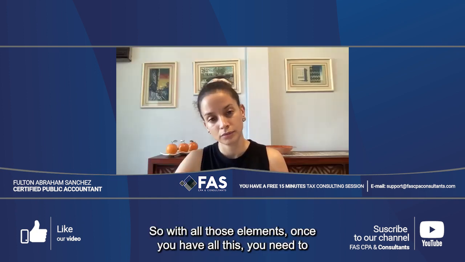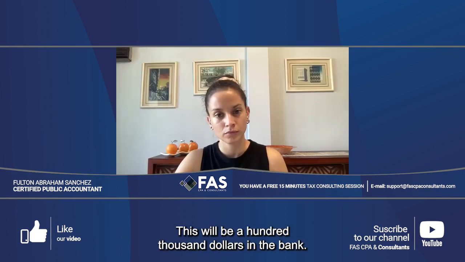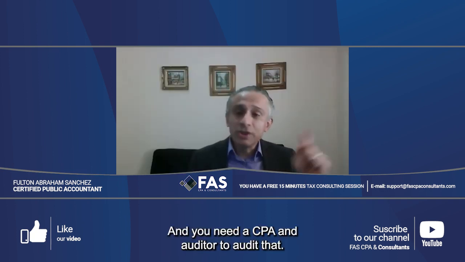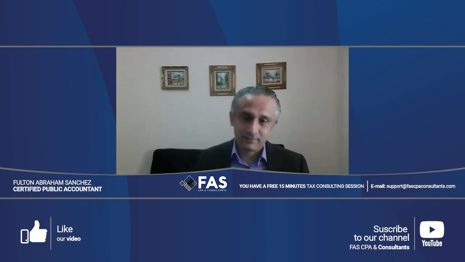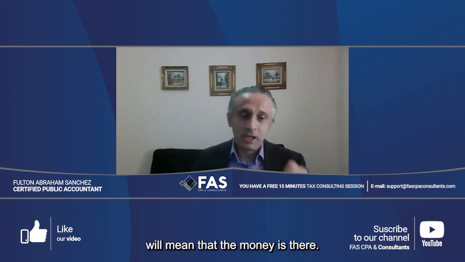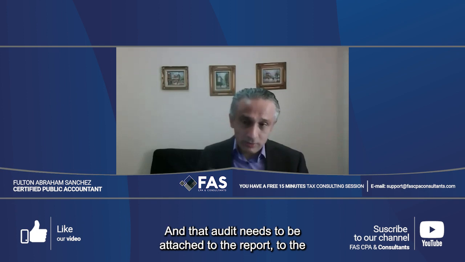With all those elements, you need to post the capital at the bank. This will be $100,000 in the bank. And you need a CPA, an auditor, to audit that, meaning that the auditor will issue a report, and that report will mean that the money is there. That's an initial audit, and that audit needs to be attached to the application.